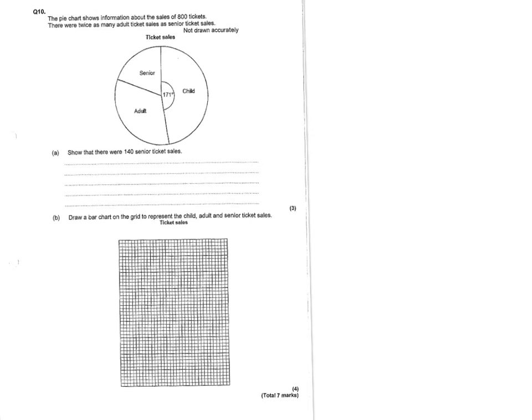Okay, last question. The pie chart shows information about the sales of 800 tickets. There were twice as many adult ticket sales as senior ticket sales. Not drawn accurately. Show that there were 140 senior ticket sales. Alright, so I know there's 800, so if I can work out the angle divided by 360 times 800 will tell me how many senior ticket sales there were.